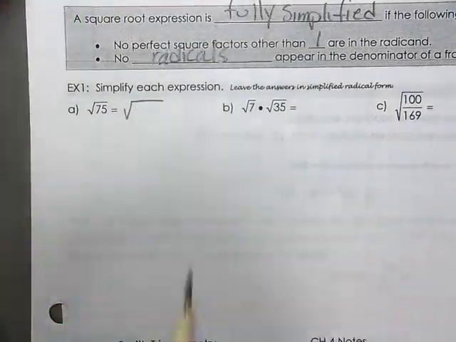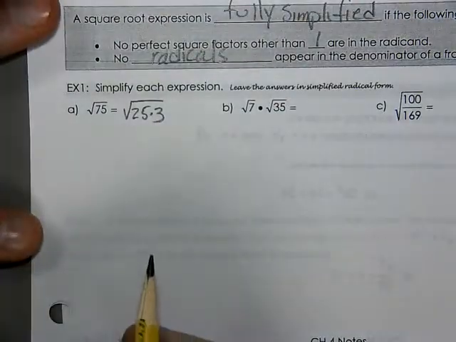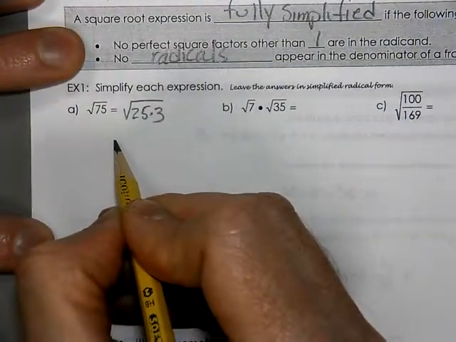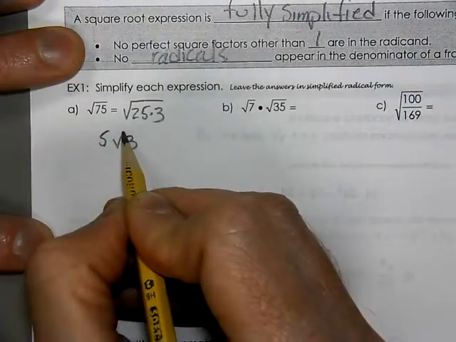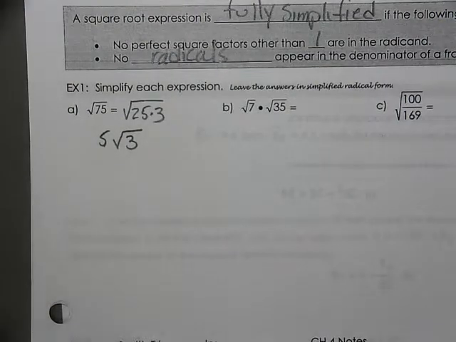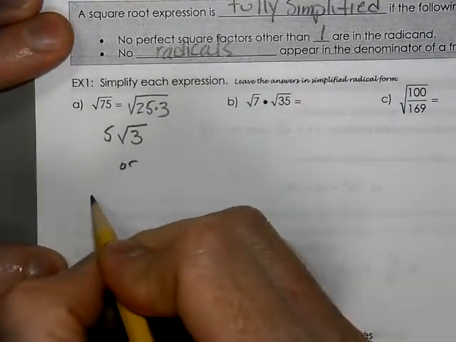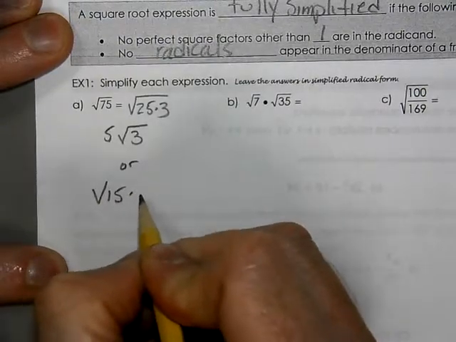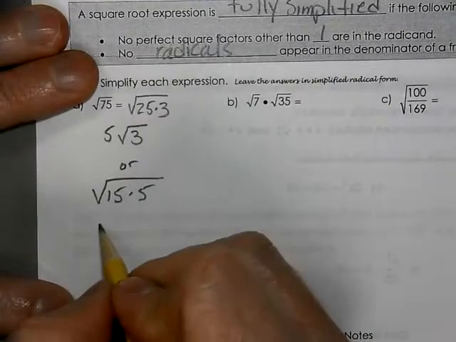Well, think about what numbers multiply to be 75, and that's 25 times 3. 25 can be broken down into 5 with the 3 left still inside. So we know the square root of 25 is 5, and then we have the 3 that is still inside. So to simplify the square root of 75, that's 5 root 3. Let's say you saw something else. Let's say you saw 15 times 5. That's okay, that makes 75.